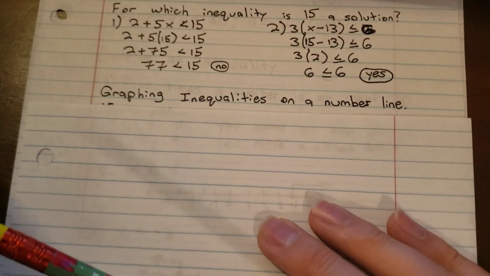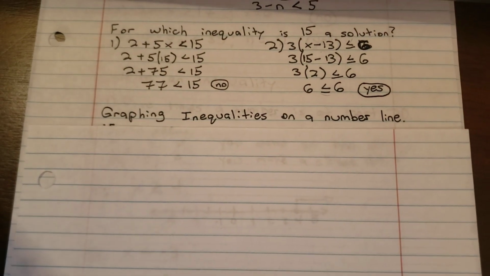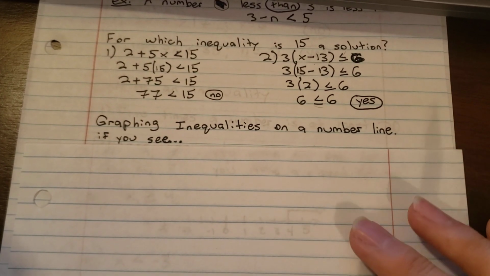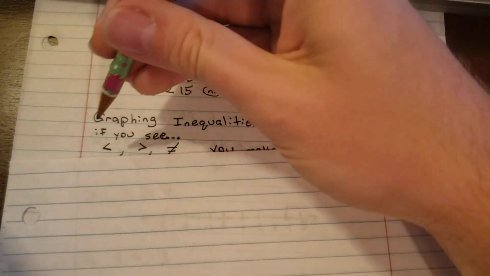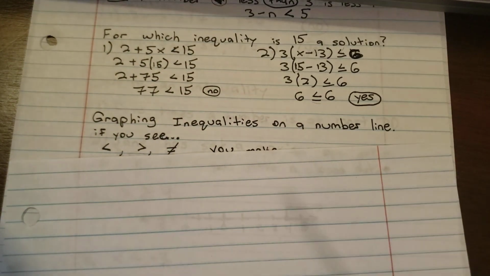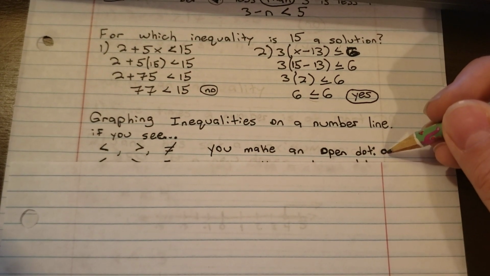Now, if we were on a number line, there will be times where we have to graph. If you see less than, greater than, or not equal to, you make an open dot, which looks like that.